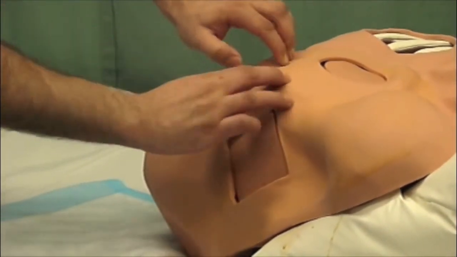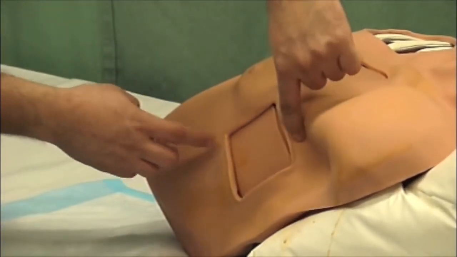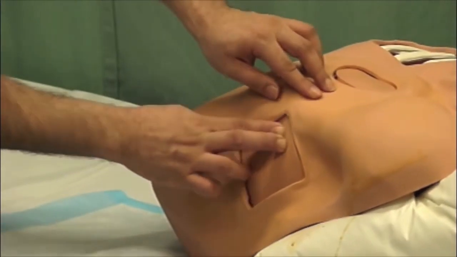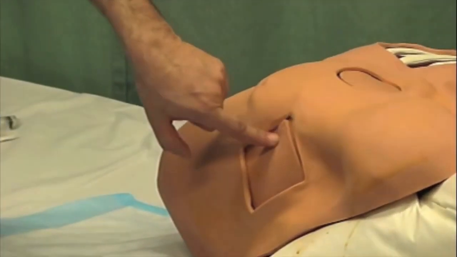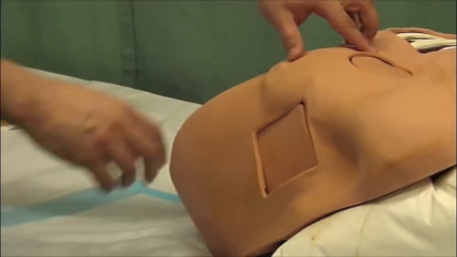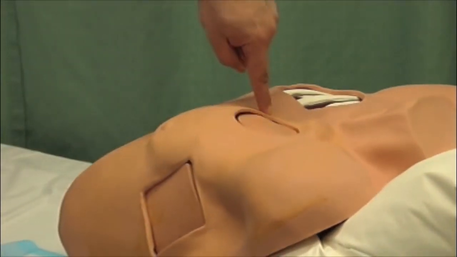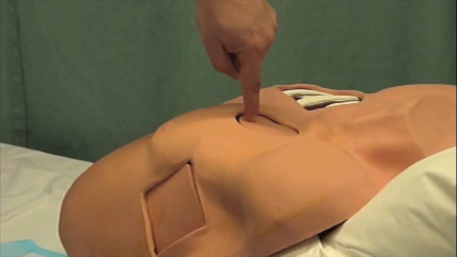The first is at the fourth or fifth intercostal space between the mid and anterior axillary lines. Care should be taken to avoid insertion through breast tissue. If necessary, retract breast tissue with tape. The alternative insertion site is the second intercostal space at the mid-clavicular line.